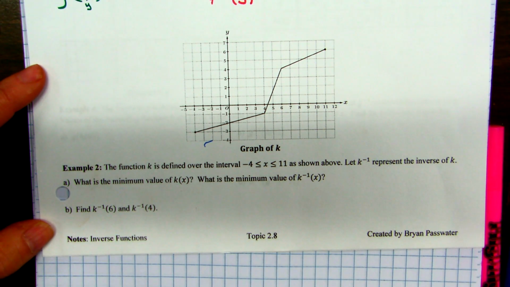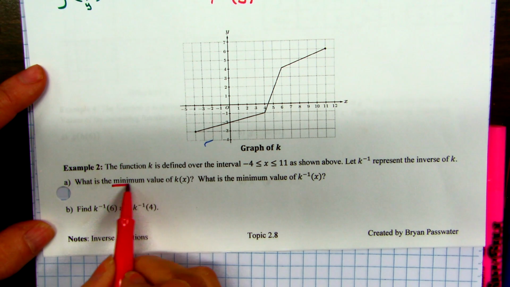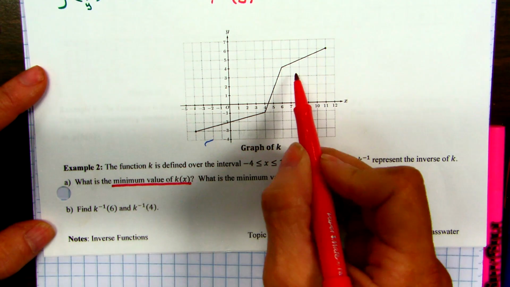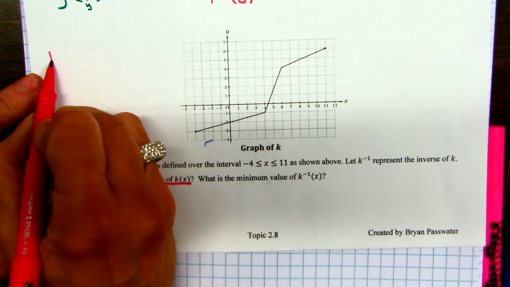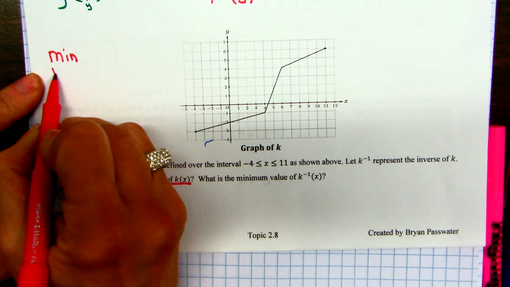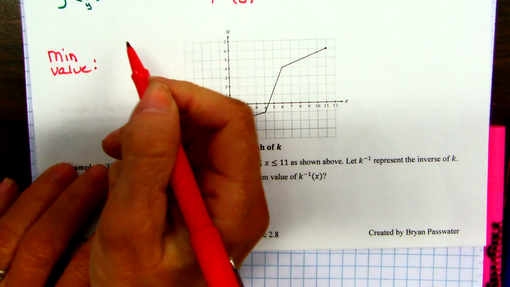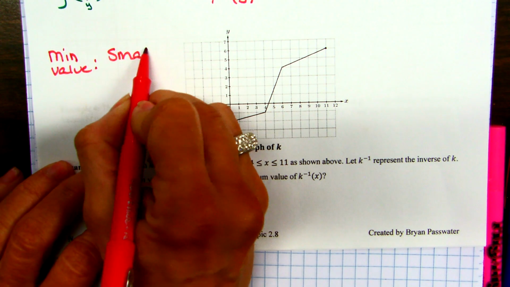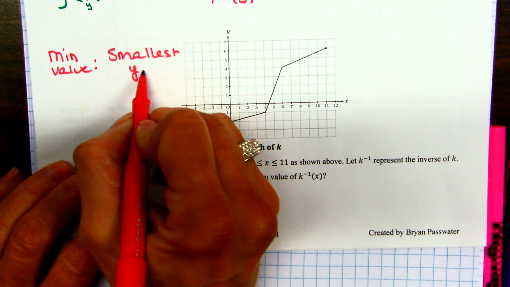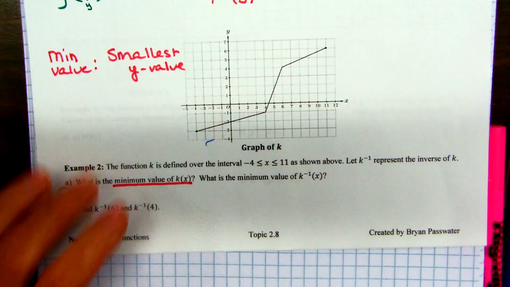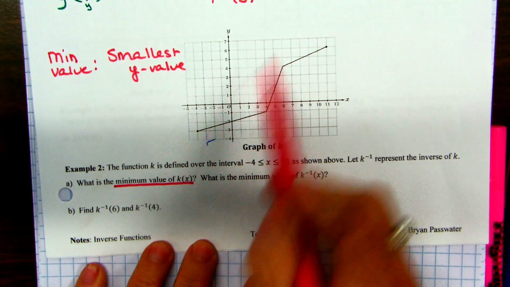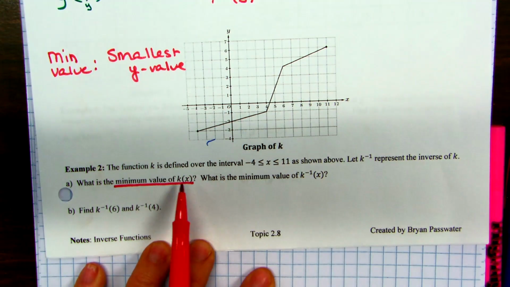So the first one is, what is the minimum value of k of x? Guys, minimum value. Let's review what that means. Min value is the smallest y value, okay? So what is the smallest y value of k of x?